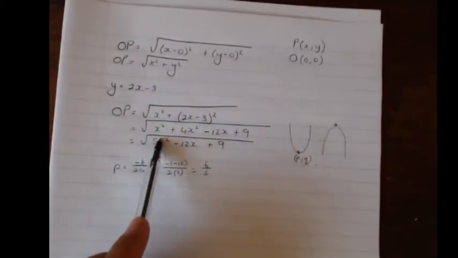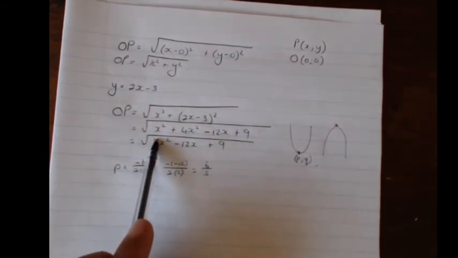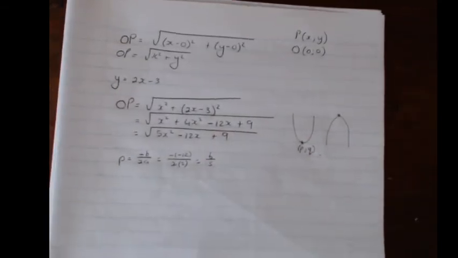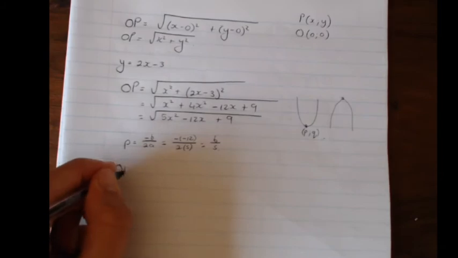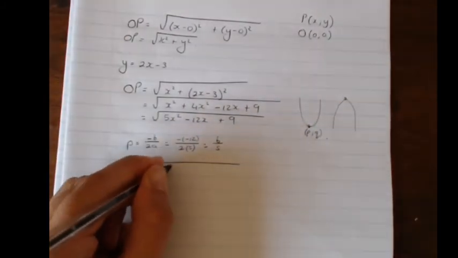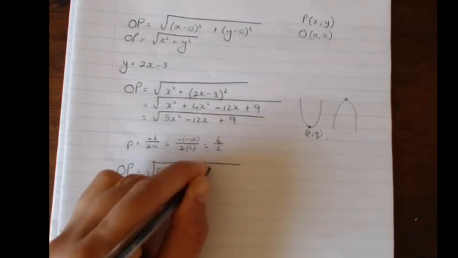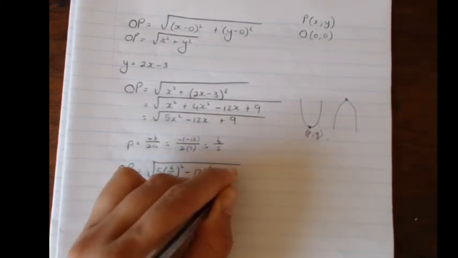And if I substitute it into this, I will get the length of OP at the minimum, where x is 6 over 5. So I'm going to do that. OP is root of 5x, which is now 6 over 5 squared, minus 12, 6 over 5 plus 9.